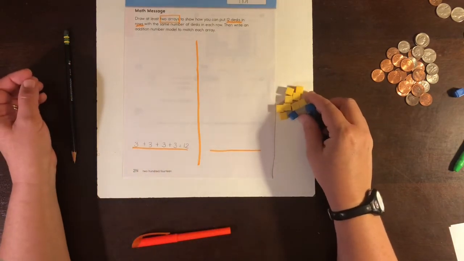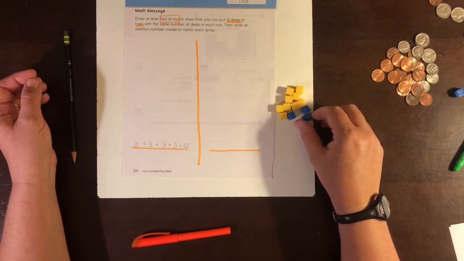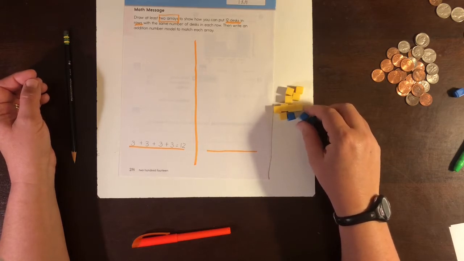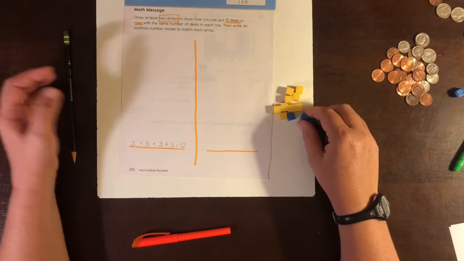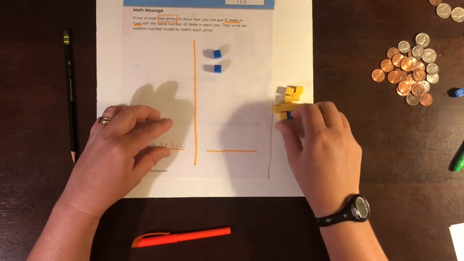What if I would do 5s? Well, that's not going to work because I know the doubles fact of 5 plus 5 equals 10, so that's not going to work. What if I did 6? Ooh, doubles fact. So now I'm going to be doing 6 rows.